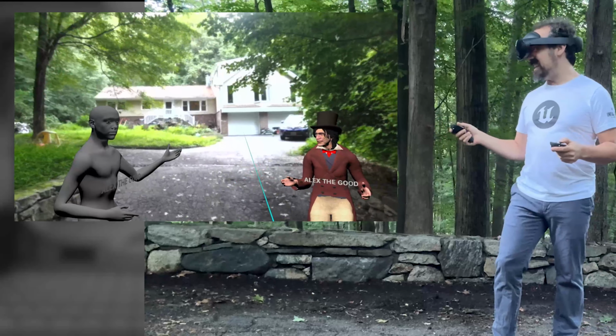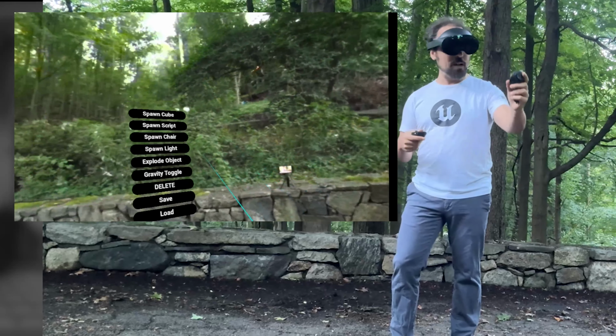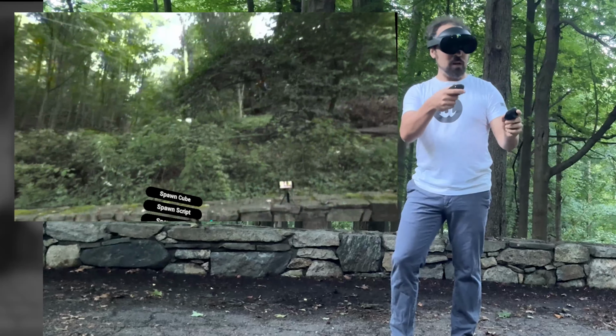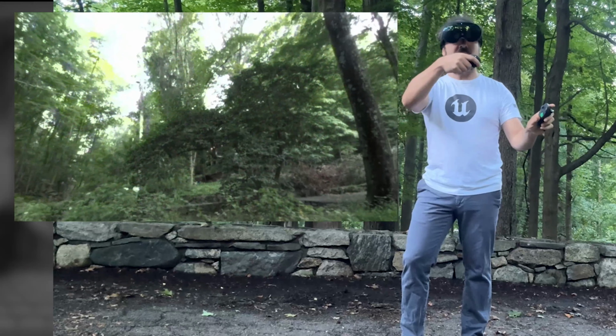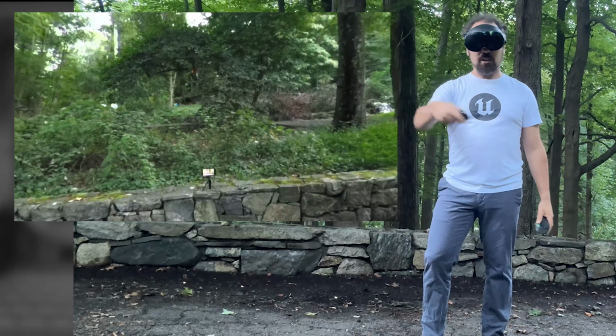And we can also, in addition to all this, start to set up a bit of a stage. So over on my left hand, I've got a little bit of a menu right now. Let's just go through the list of them real quick. So first up, I've got Spawn Cube. I'm going to access these by clicking with my right hand over here. And now I've got a cube.